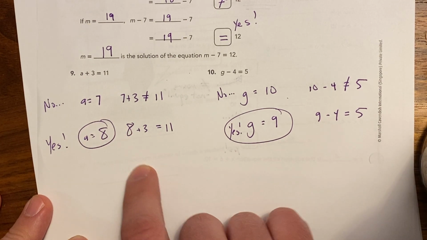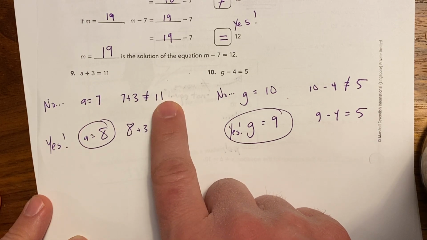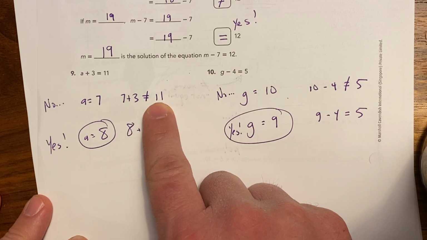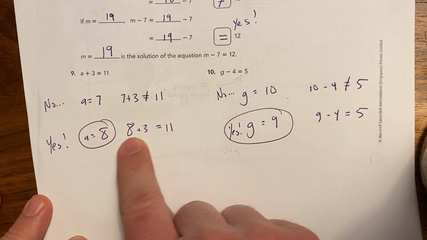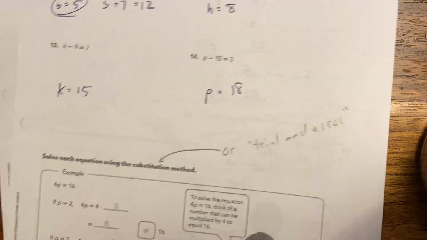It's confusing. But A could be 7. Nope, doesn't work. But that got me close. That got me to 10. 7 plus 3 is 10. Oh, one more than 7, 8. Yay, that works. Similar over here. Keep going to page 3.